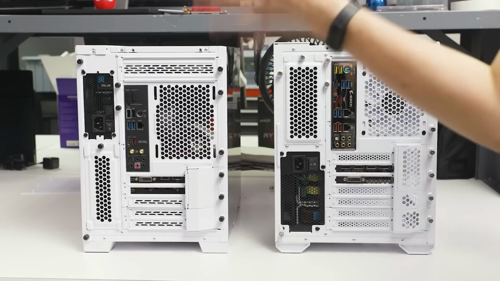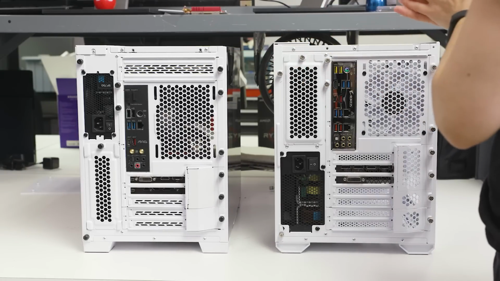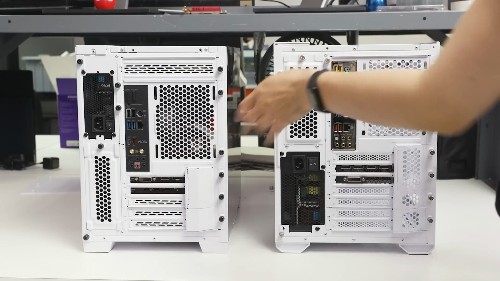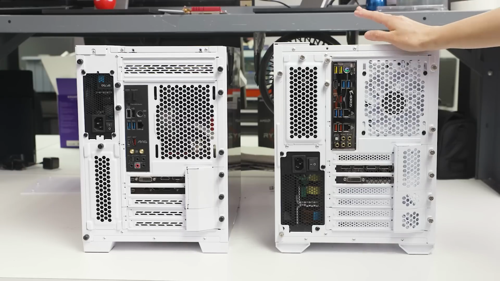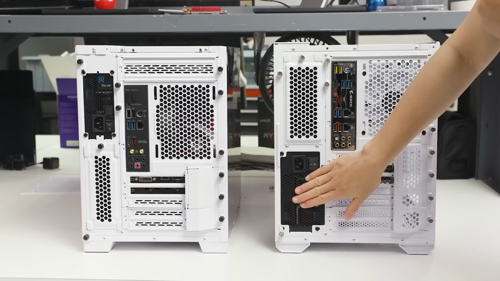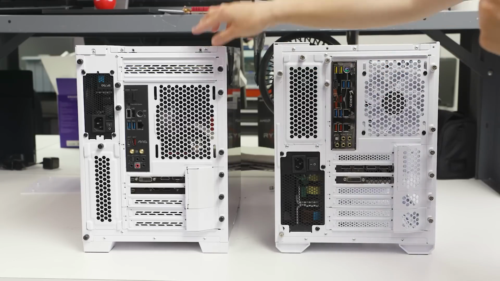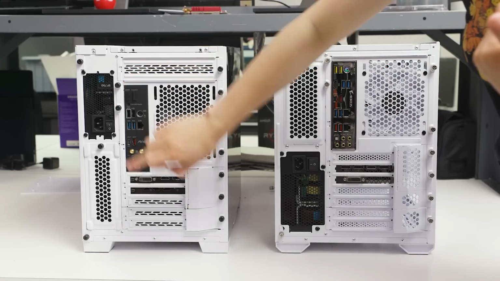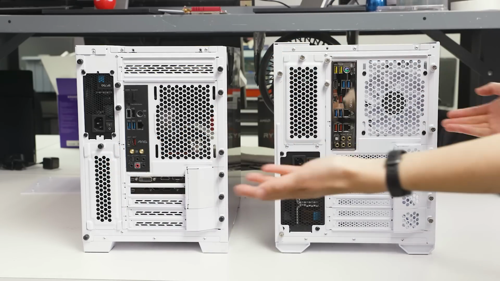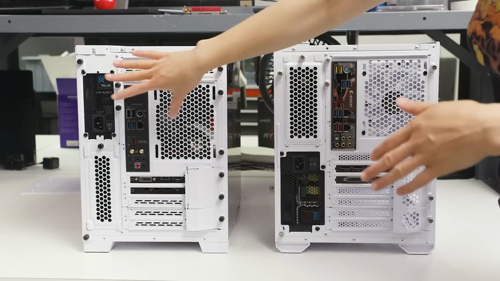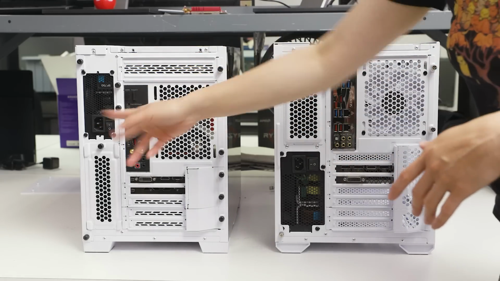All right, so wrapping up our side-by-side look at the exterior on these two cases is the rear view. Now, on the Air Mini, I think the most obvious difference is that you have the power supply at the bottom here while you have the hard drive cage at the top. On the O11D Mini, the power supply is at the top while the storage or the hard drive cage is down below. On both cases, they are dual chamber systems, as you can see, but this swap is the main difference between them.